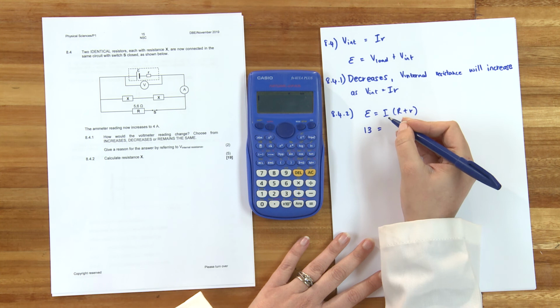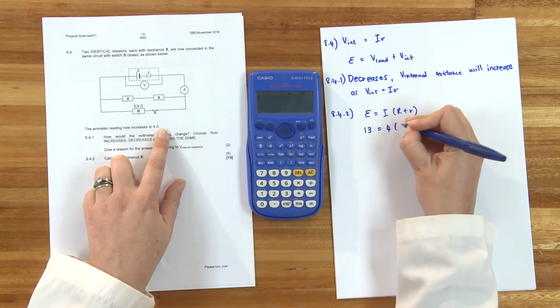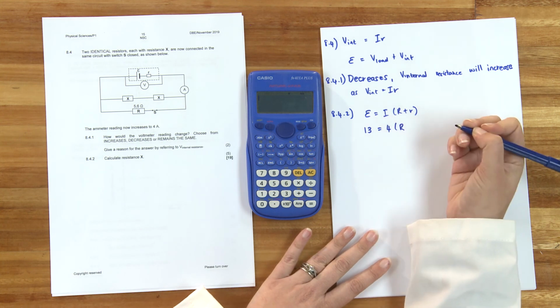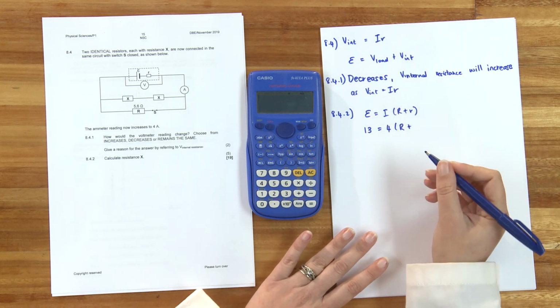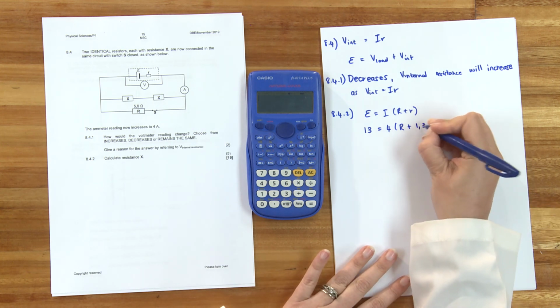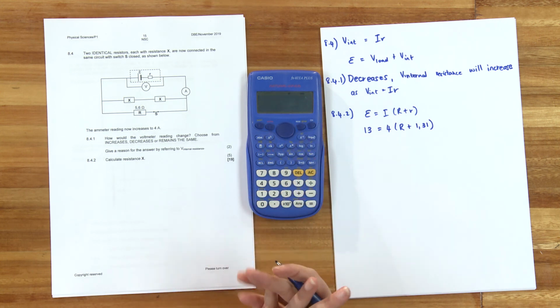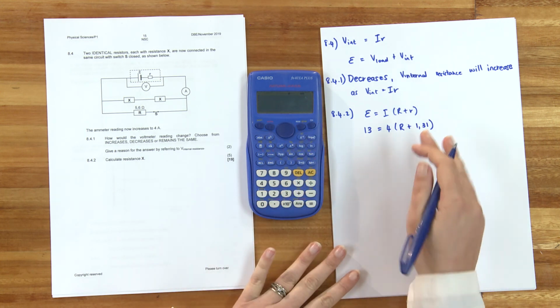Our current, they told us in the question, has increased to 4. Our external resistance is what we're looking for. Our internal resistance of our battery hasn't changed, and we found that was 1,31. So now we've just got to solve for our external.